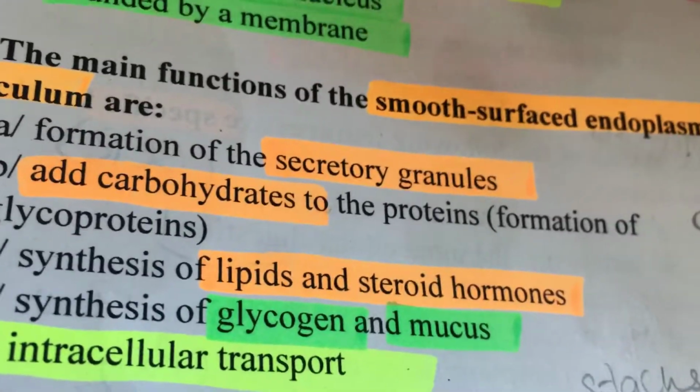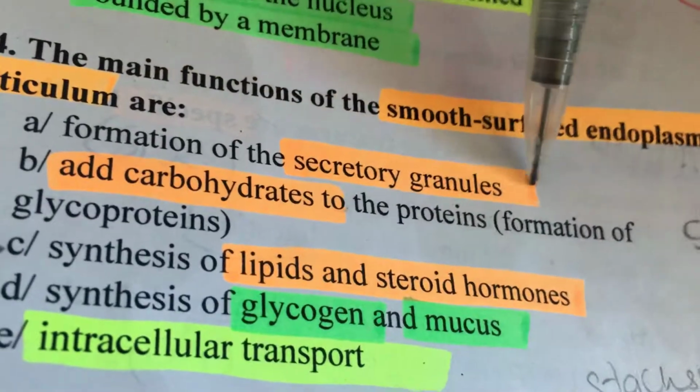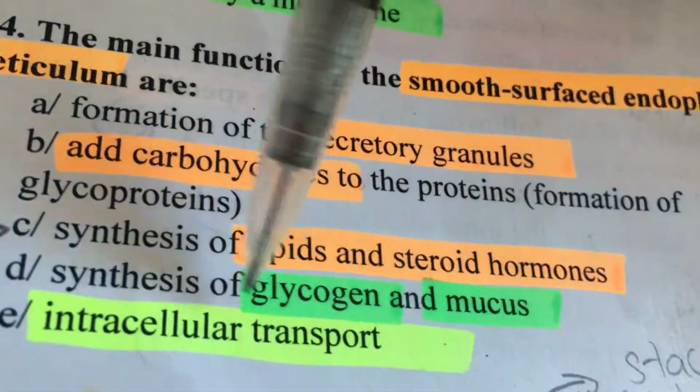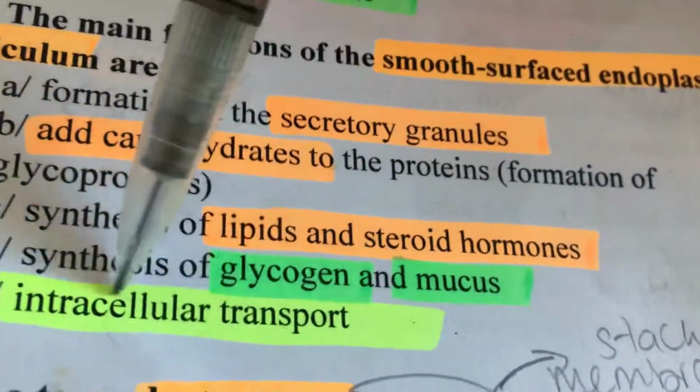The main function is smooth surface endoplasmic reticulum. Formation of secretory granules? No. Adds carbohydrates? No. It's the synthesis of lipids and steroid hormones, and the synthesis of glycogen and mucose and intracellular transport.